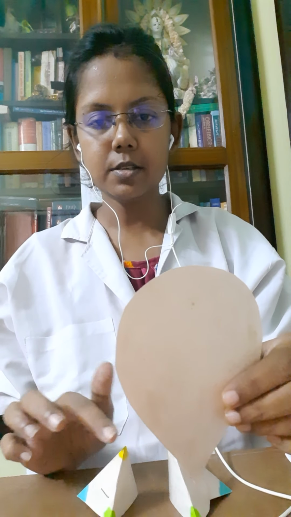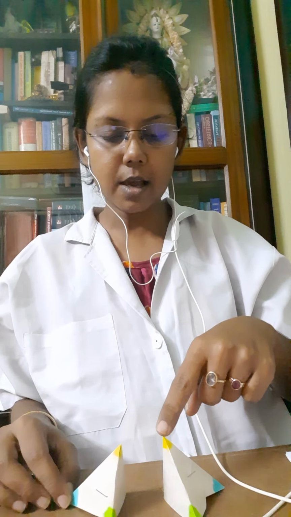The name of this muscle will be arytenoid to epiglottis, so epiglotticus. So, at the apex, what are the muscles attached? One is obliquus arytenoideus, one is epiglotticus.